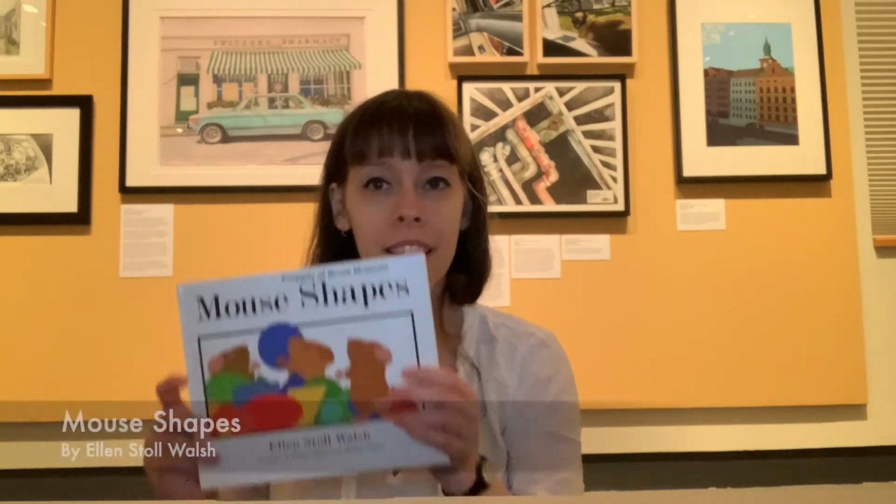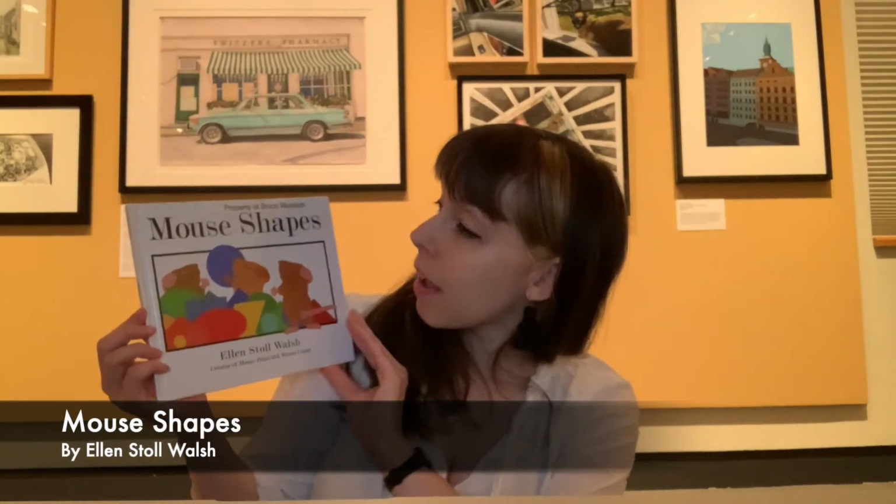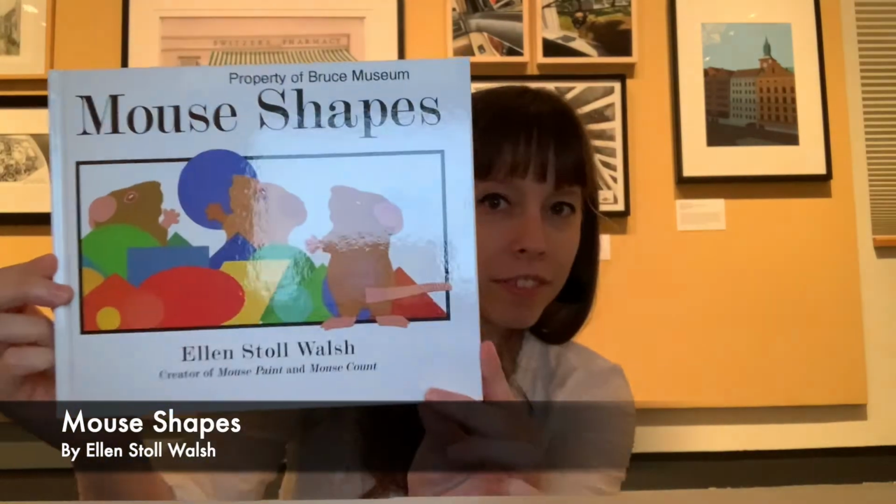Now, let's get started with our story. As we saw in the painting by Megan Yang, and throughout the iCreate exhibition, a lot of young artists use a lot of different shapes to create their artwork. So I thought it would be great to read a book that's all about mice exploring different shapes. Today we're going to read Mouse Shapes by Ellen Stoll Walsh.